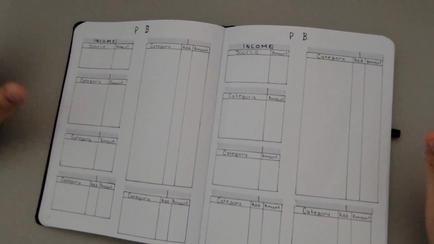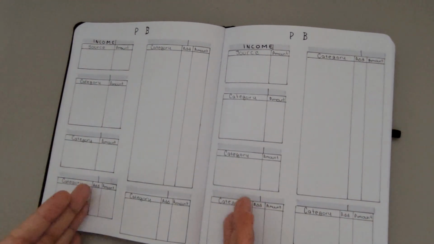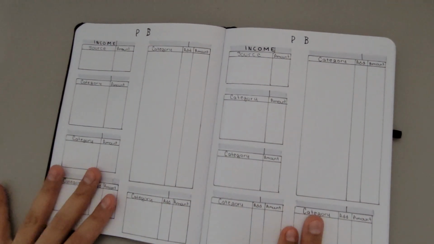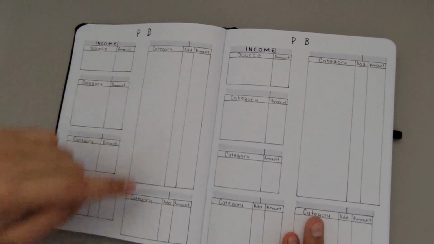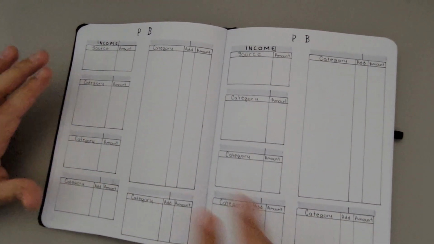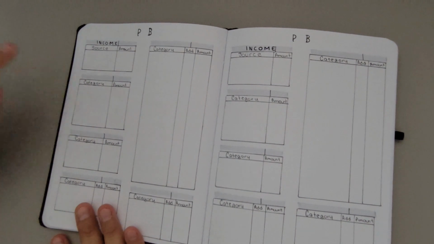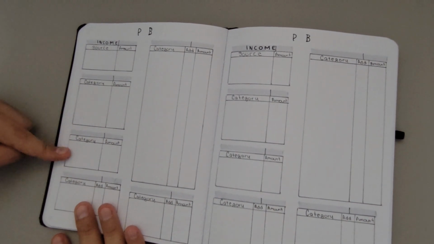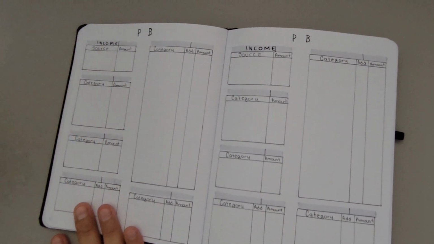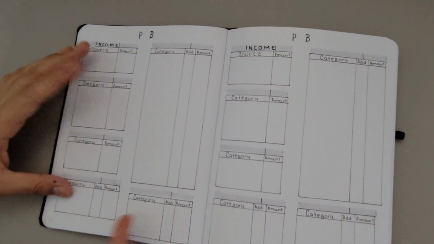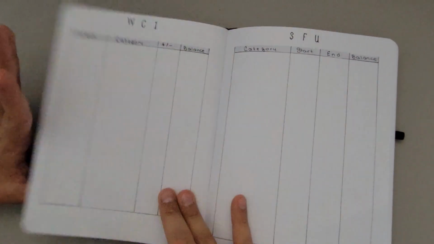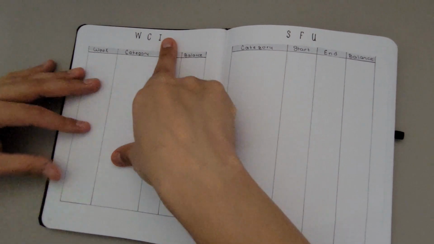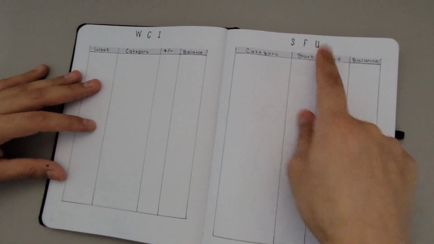But anyways, I did the same thing for the paycheck breakdowns. I left some space where you can just write down whatever box you want it to be for. If you want this for your bills, your cash envelopes, your sinking funds, savings, debt, whatever you want. And here we have a weekly check-in, a sinking funds update.